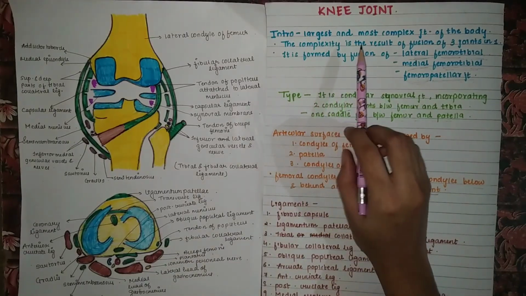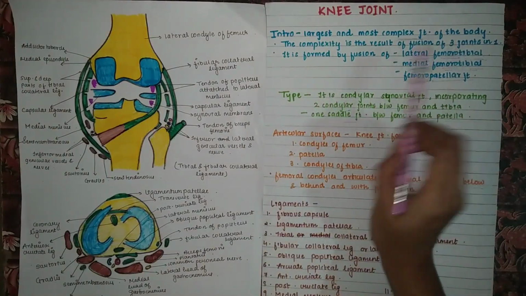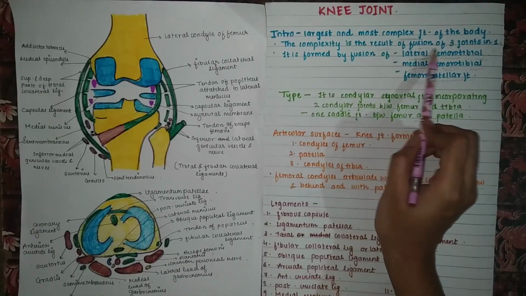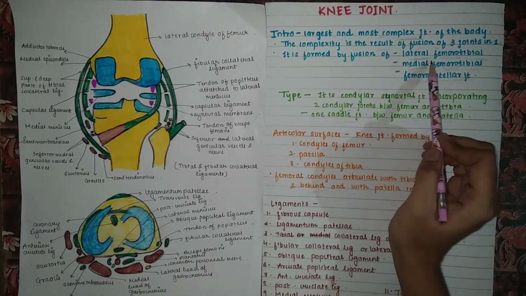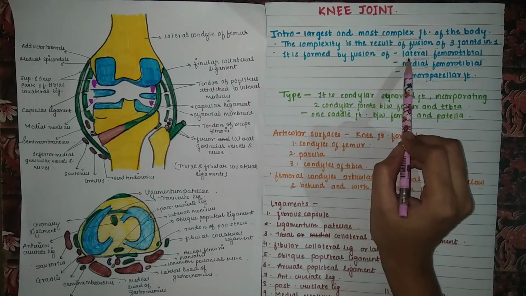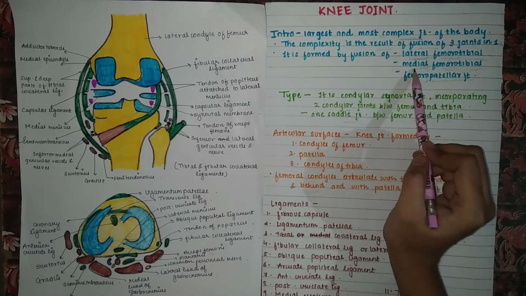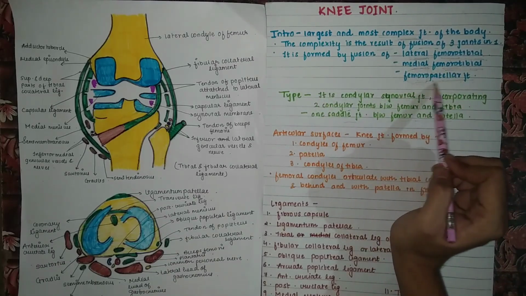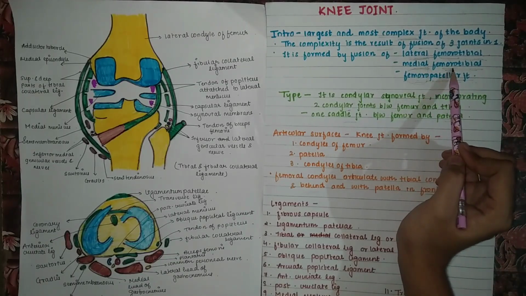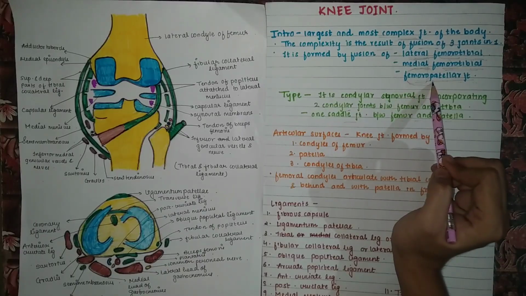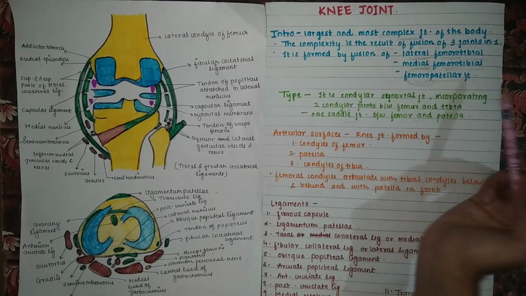It is the largest and the most complex joint of the body. The complexity is the result of fusion of three joints in one. It is called a complex joint because it consists of three joints: lateral femorotibial joint, medial femorotibial joint and femoropatellar joint. The joint between the femur and the tibia is present laterally and also medially, and there is also a joint between the femur and patella.